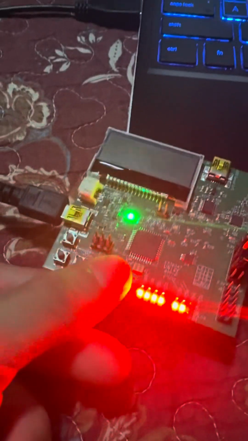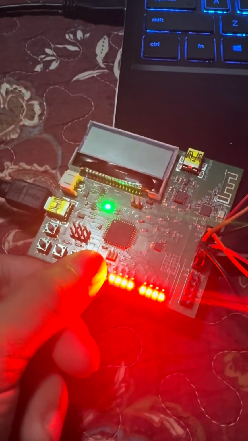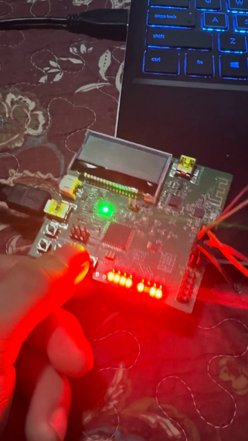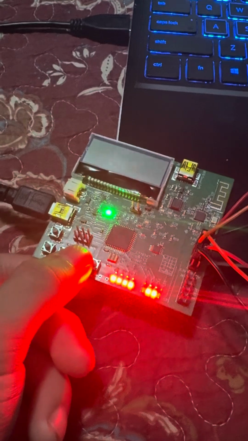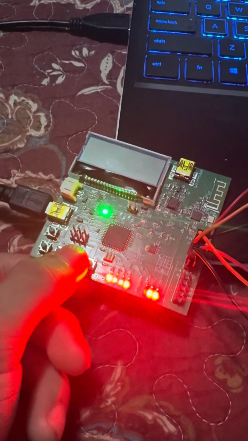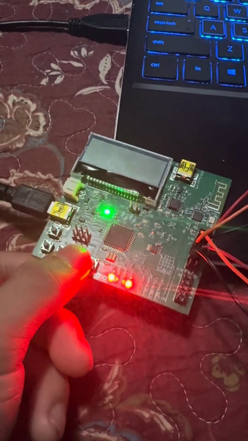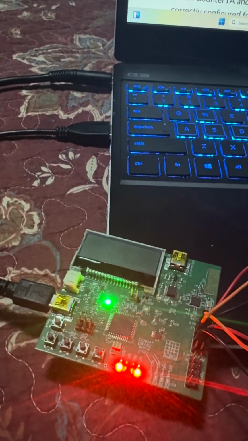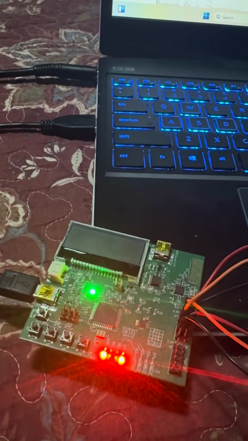So here we can actually try to overflow the max speed, and then we can try to underflow the minimum speed. Does not underflow. Does not wrap around.